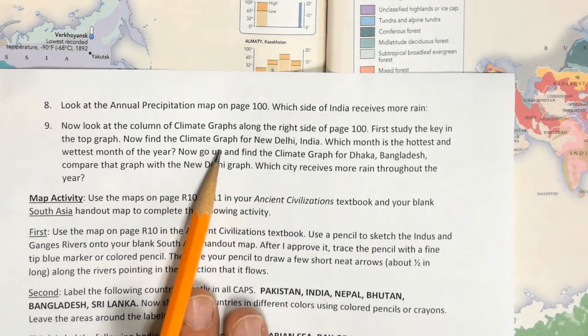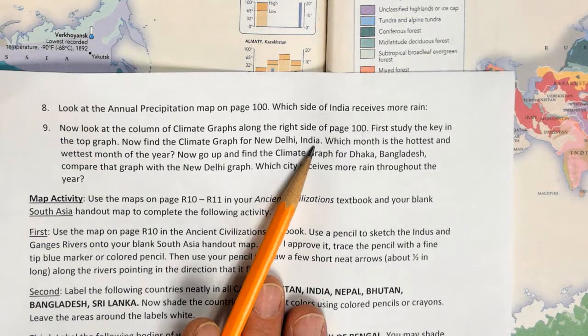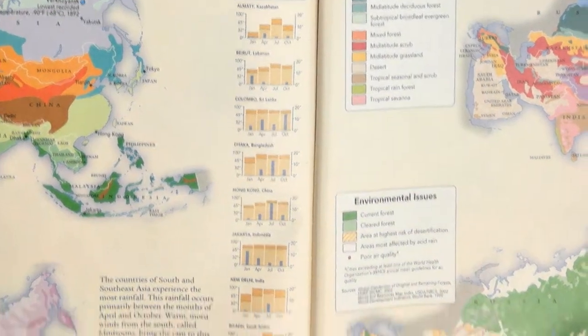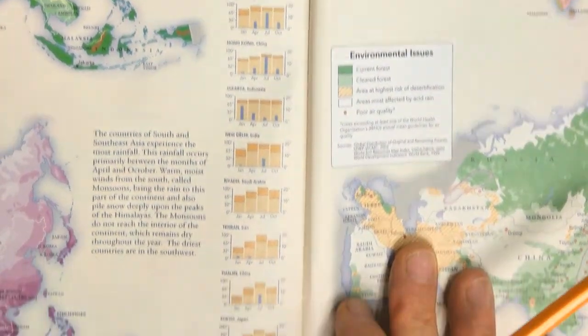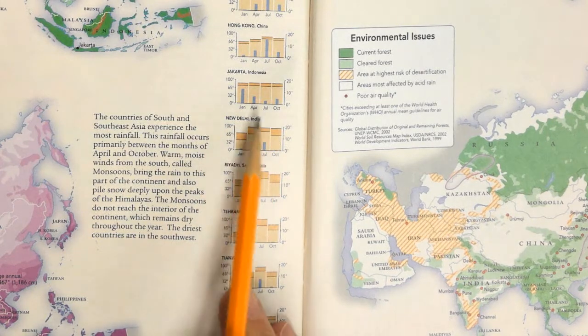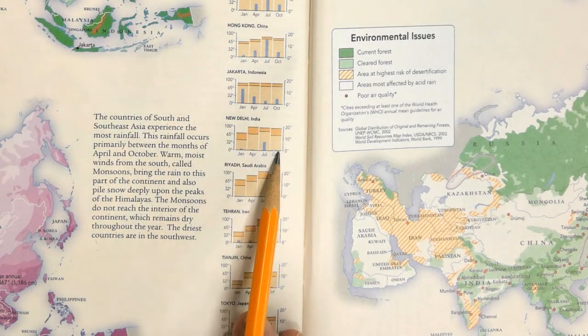Now find the climate graph for New Delhi, India. All right. Well, let's find New Delhi, India. There it is. Here's New Delhi, India. Everybody find New Delhi, India, and look at that climate graph. Look in your book, not just up on the screen.